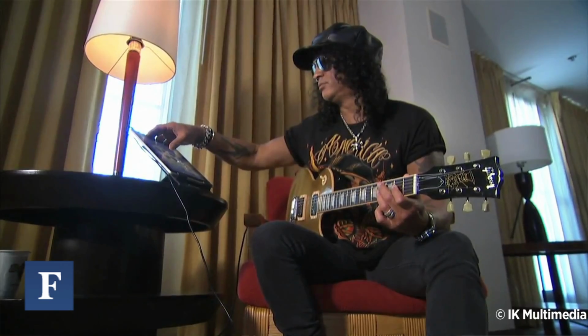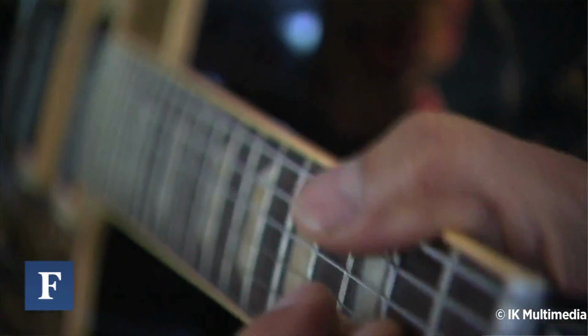So I can actually have a good sounding amp model right using my telephone. So I can do it from the dressing room, I can do it in my hotel room, I can do it on the bus, I can do it on an airplane. I can basically do it anywhere.